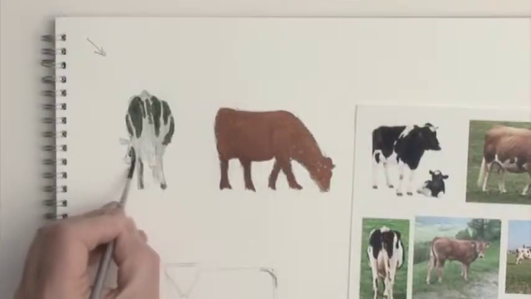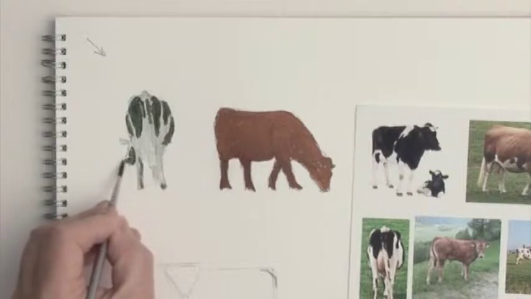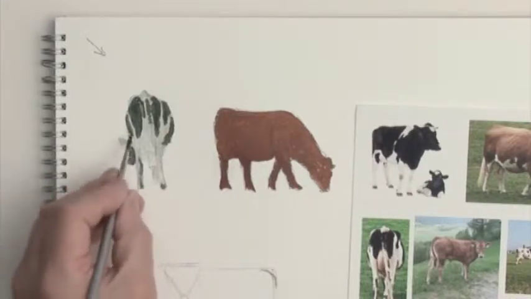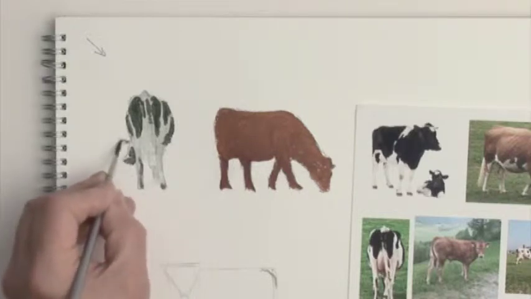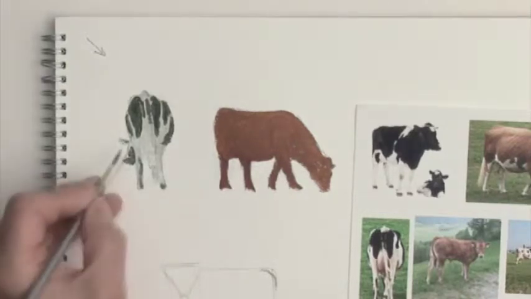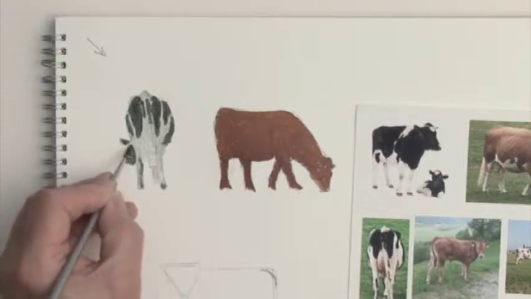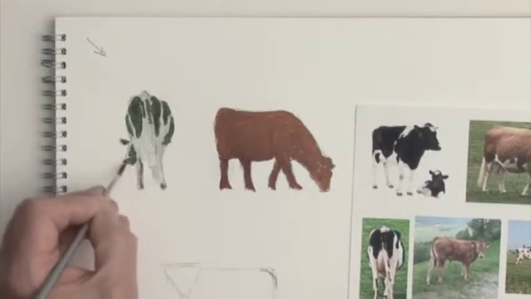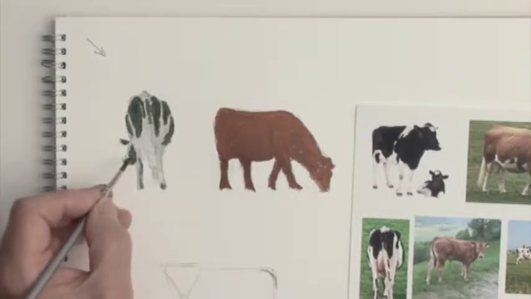And what we'll do is we'll paint the cow's face, and that gives us a nice opportunity to outline the cow's face and ears against the side of this back leg here and the side of its body, so it helps to give us a nice light against dark.